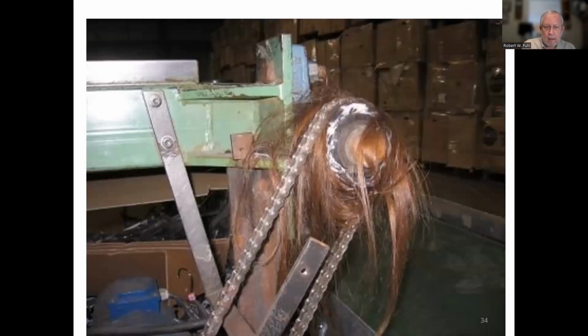And that is a rotating chain and sprocket. And somebody with long hair got their hair caught in it. One nice thing I liked about the chicken plant, don't worry about the hair, because everybody had to wear hair nets. So hair was not a hazard in the plant itself. Now, in the other feed mills and stuff like that, it was. So anytime you're working around moving parts, long hair is not a good idea.